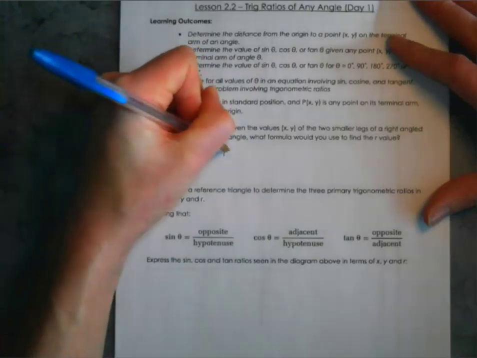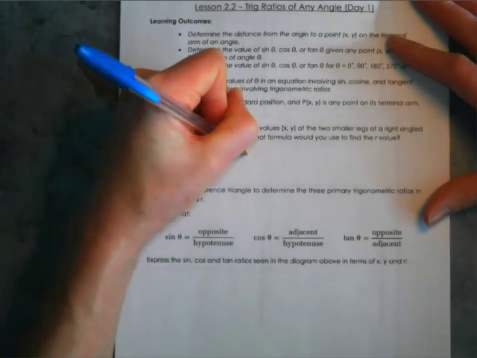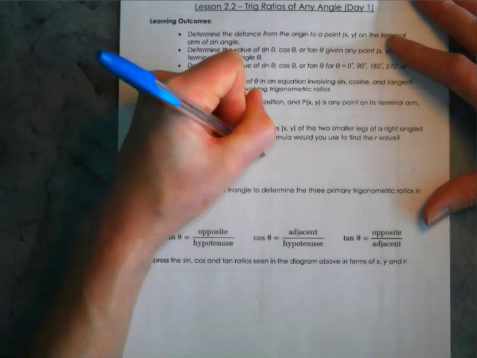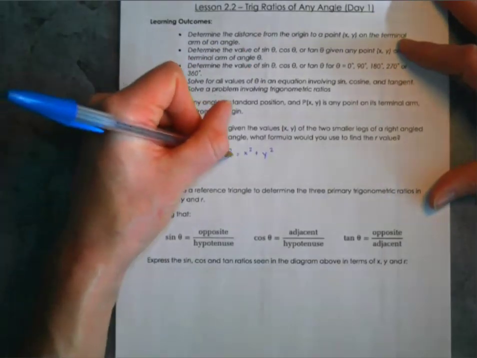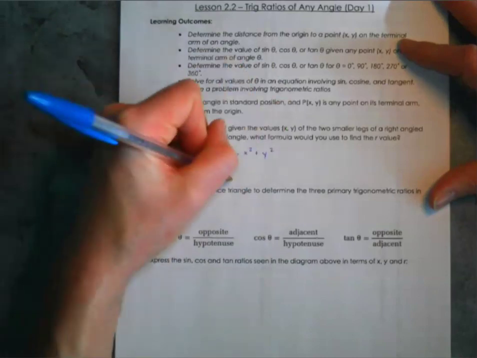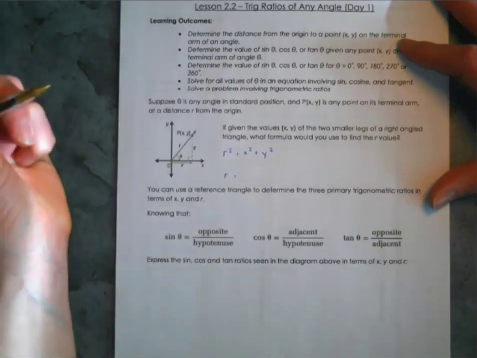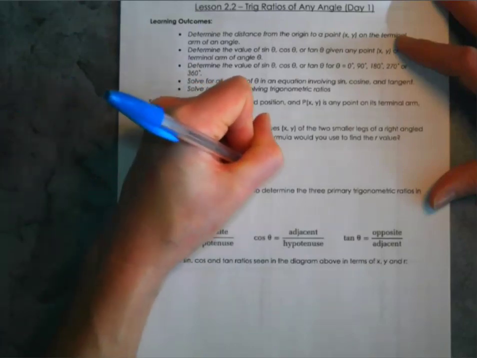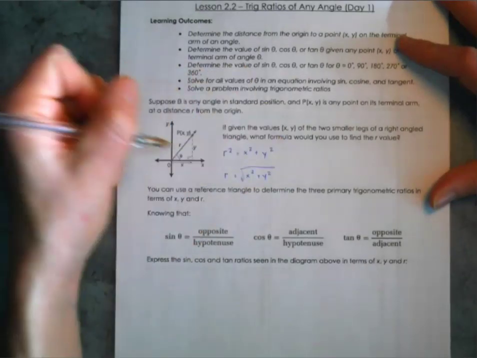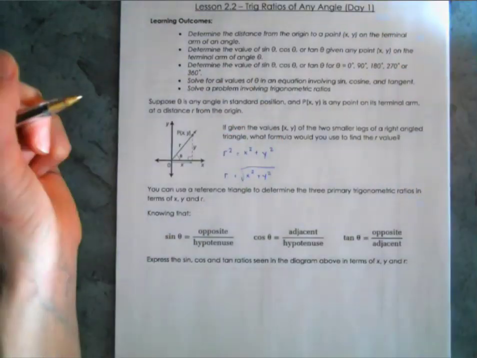So r squared equals x squared plus y squared. To solve for the length, we need to eliminate the square, so we square root both sides to end up with r equals the square root of x squared plus y squared. This is the formula we would use.